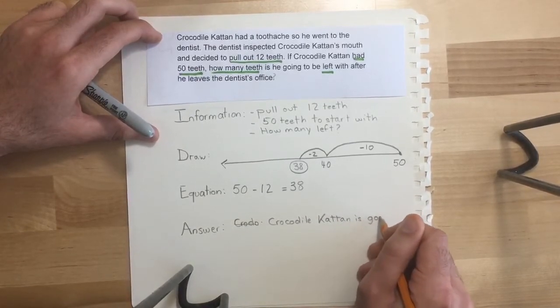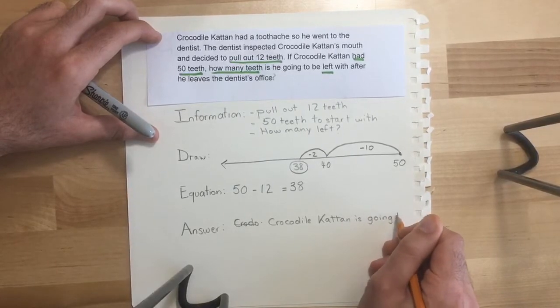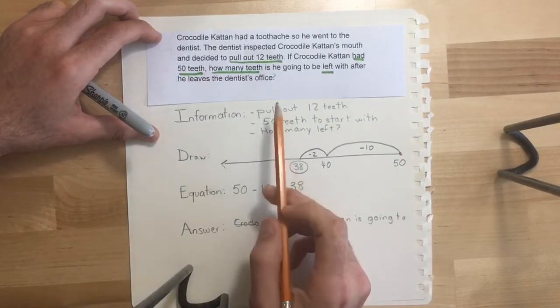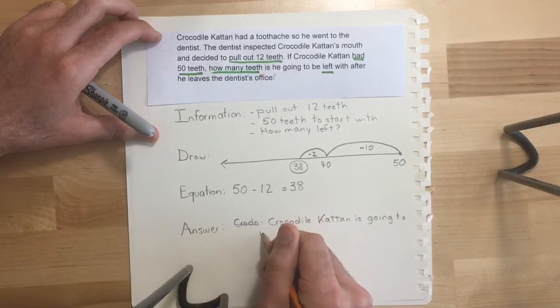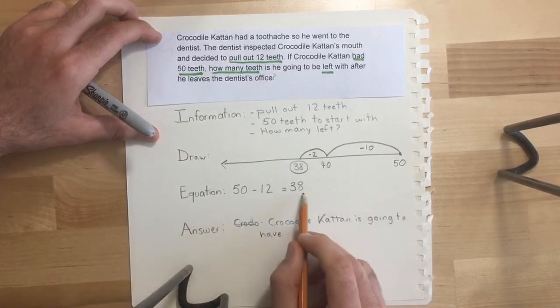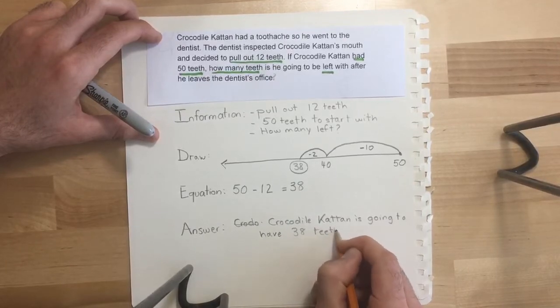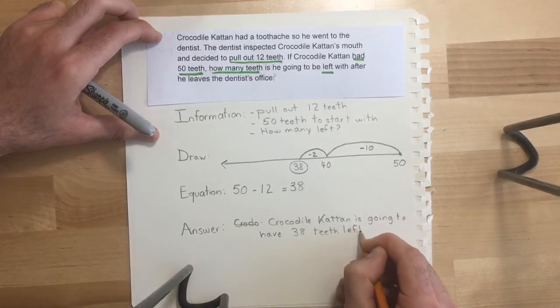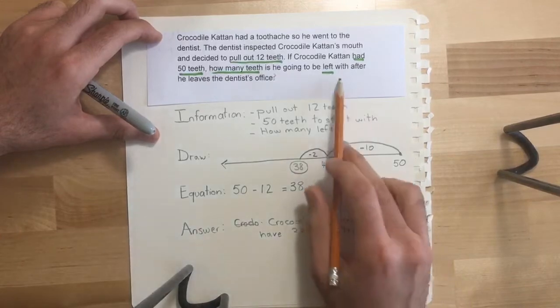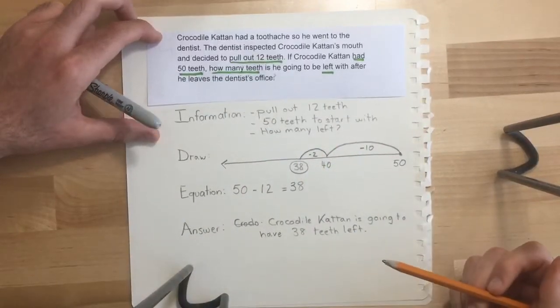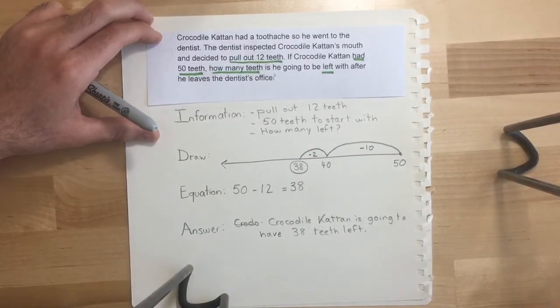is going to have 38 teeth left. And you can add, if you want, left after he leaves the dentist's office. And you're done. Easy peasy.